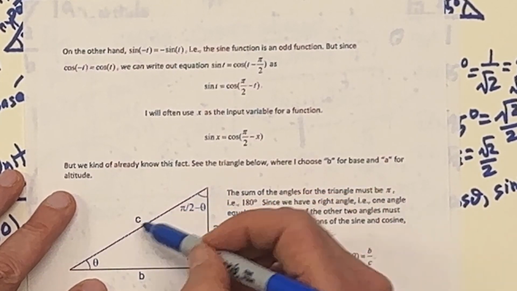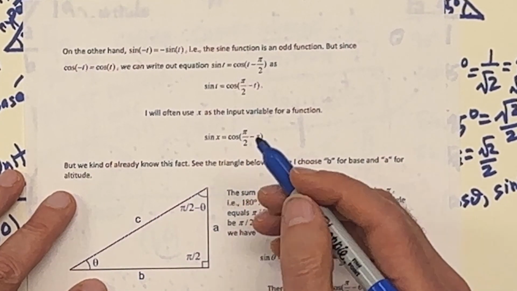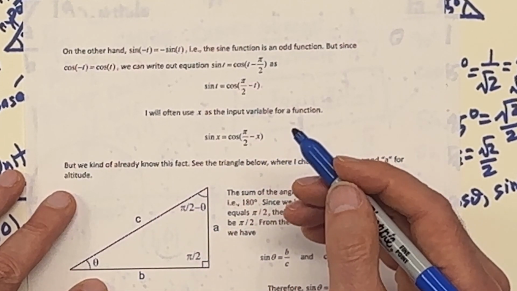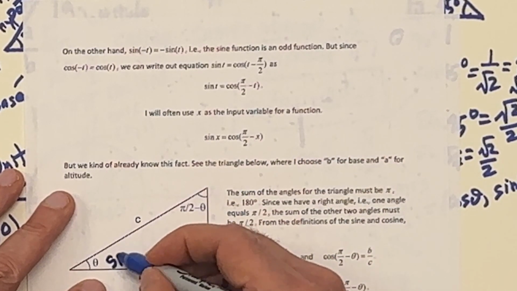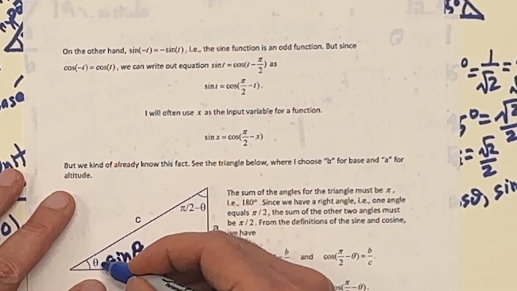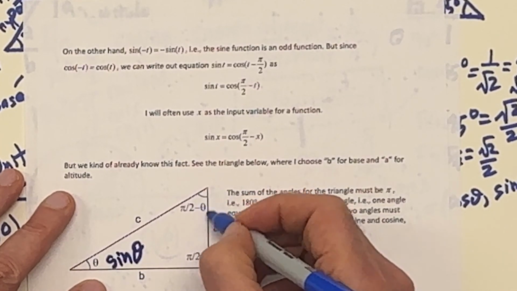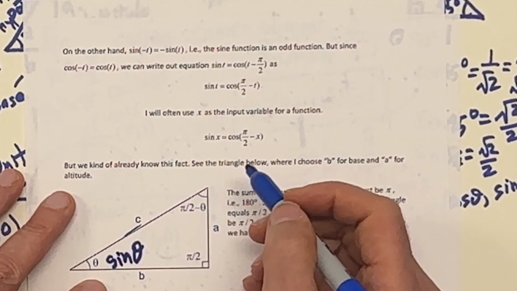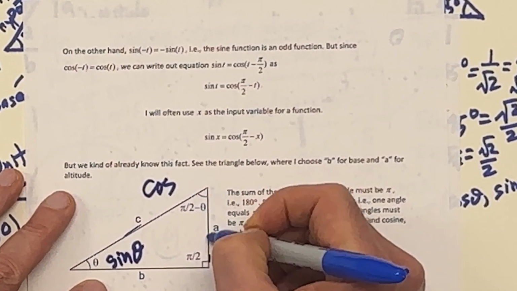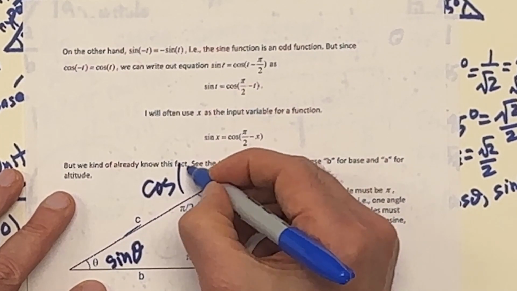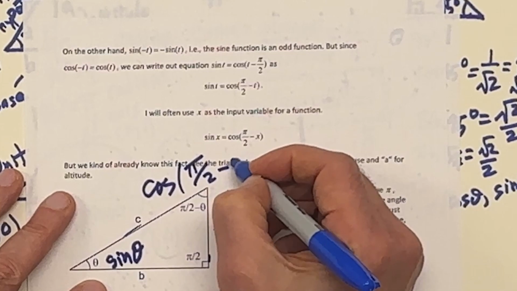These are complementary angles since they add up to pi over 2. That's a definition. And you can see that the sine of theta here, which is the opposite over c, is equal to the cosine of the one up here, because this is the adjacent over c. So you have this neat little formula.